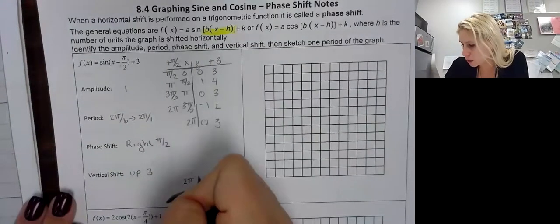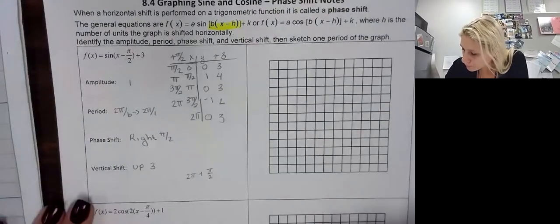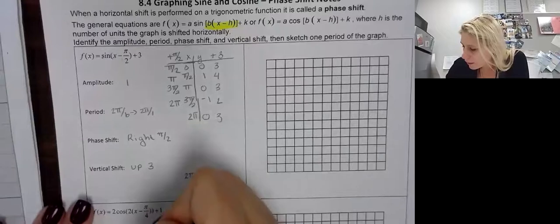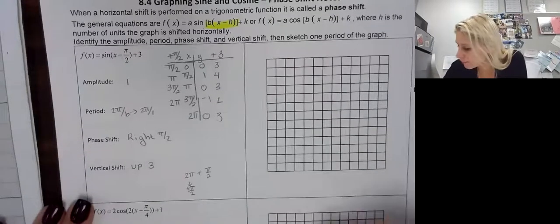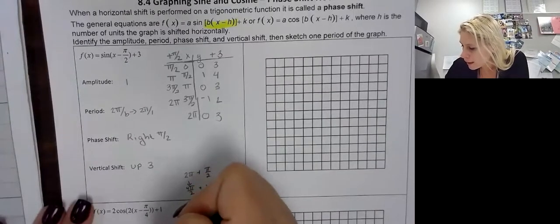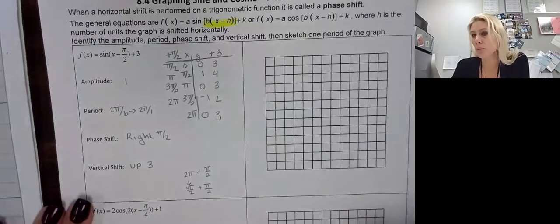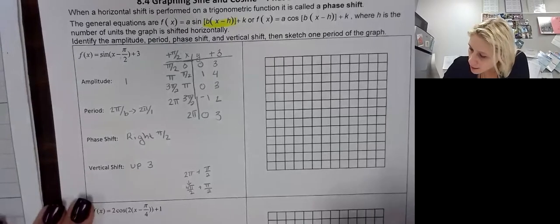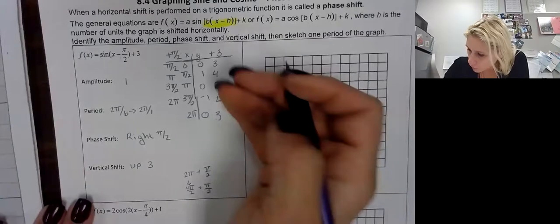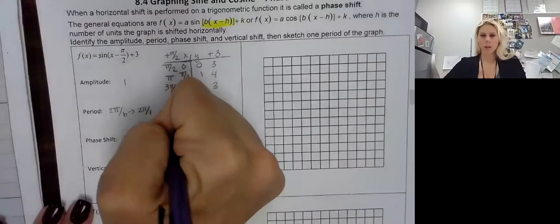Well, to add fractions, we need common denominators. So this would be 4 pi over 2, right, just changing that fraction there, plus pi over 2. And when we add fractions, once we have a common denominator, we just add the numerators. So 4 pi and pi is 5 pi over 2. So these are my x values that I want to do.